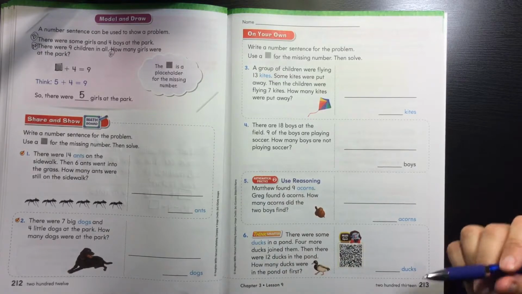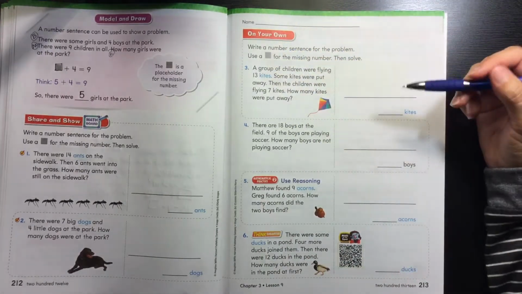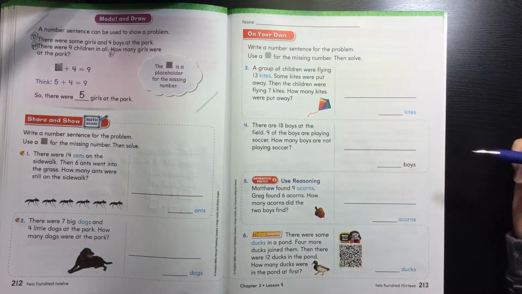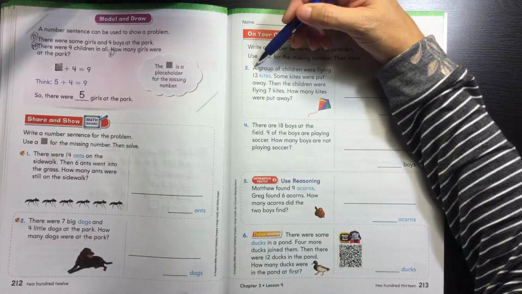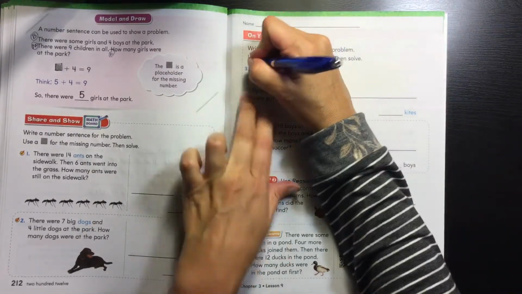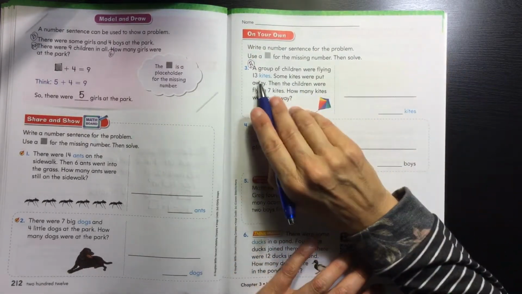So let's go back and reread the story, and let's talk about what's going on at the beginning of the story so we know how to start the beginning of our number sentence. So the first sentence says, a group of children were flying 13 kites. So that is the beginning of our story. So what is the first number we're going to write?